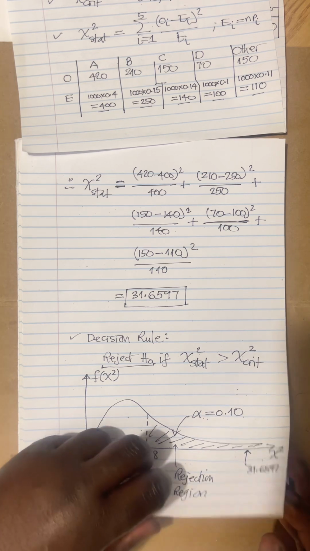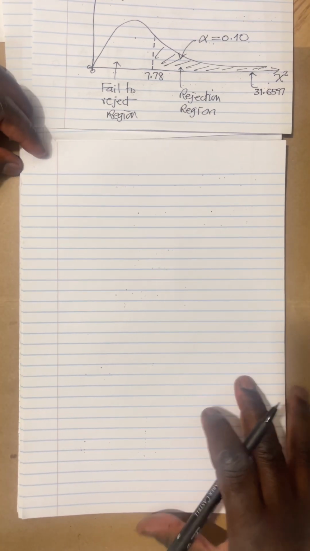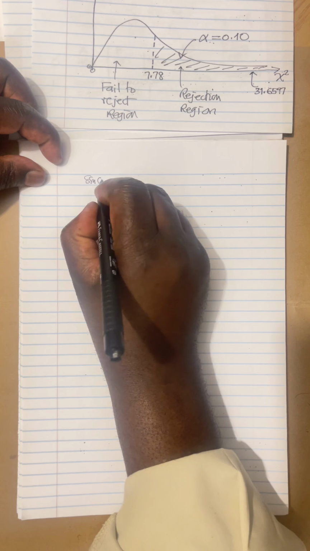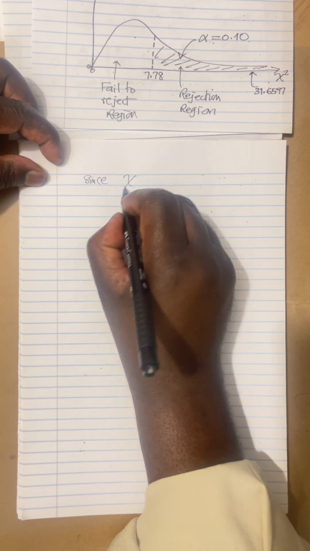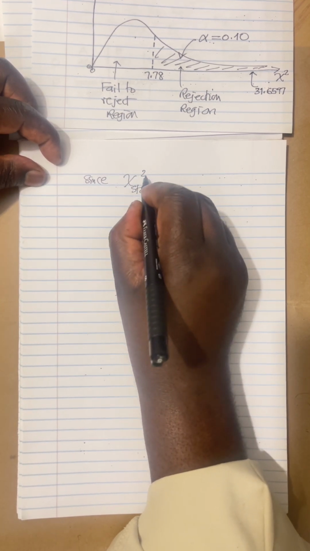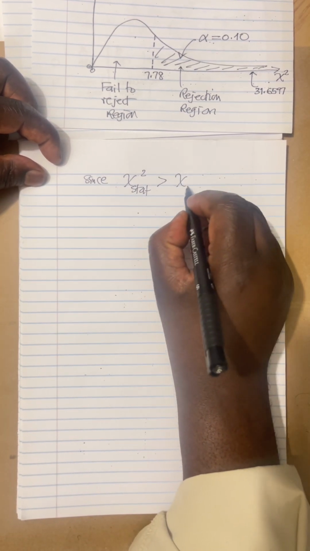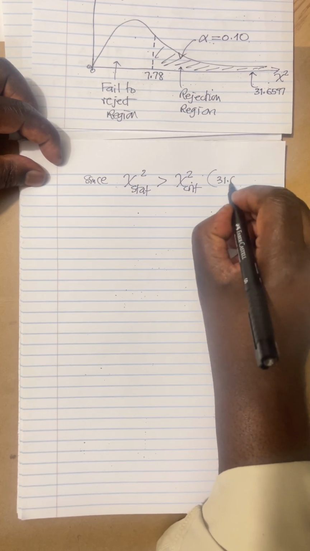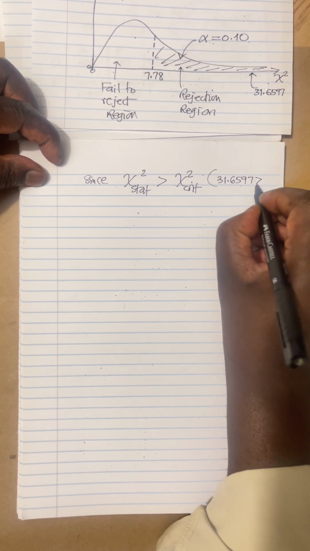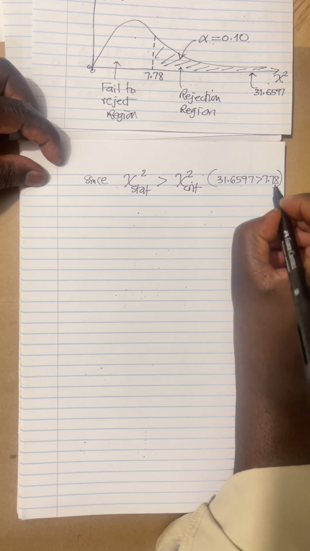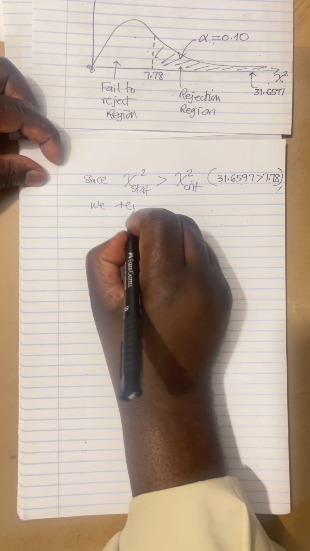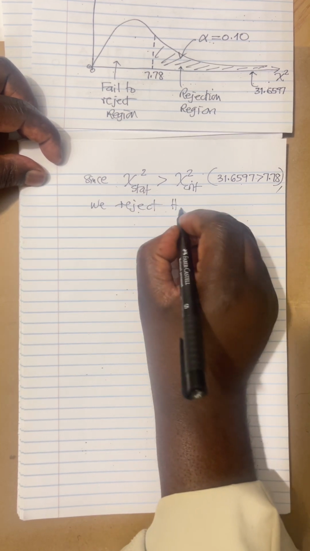So our decision then is, we're still on step 5, since the test statistic is greater than the critical value. What do we mean here? We are saying 31.6597 is greater than 7.78. Because that is true, we reject H0. We reject the null hypothesis.